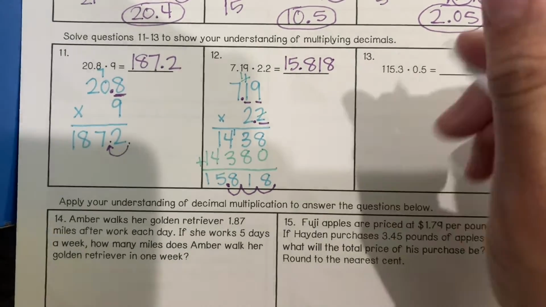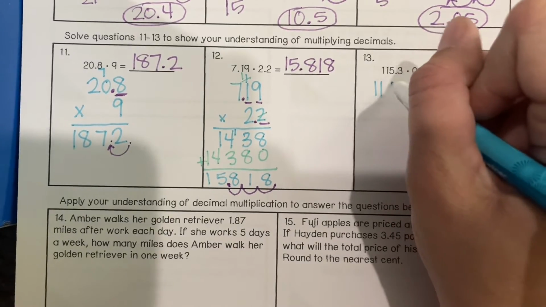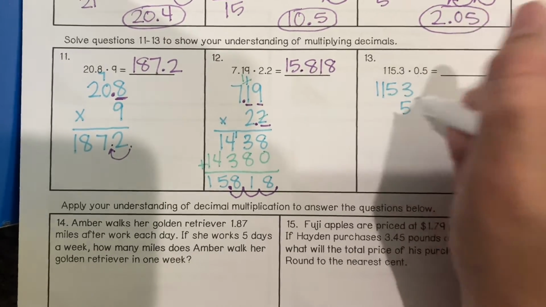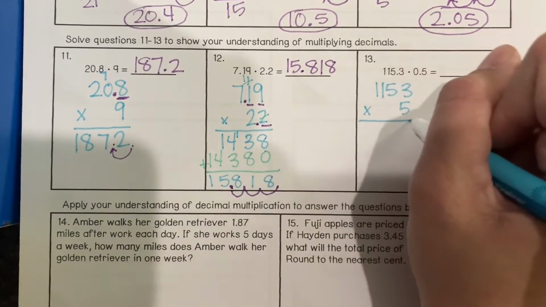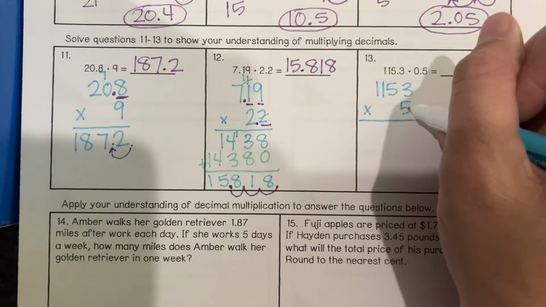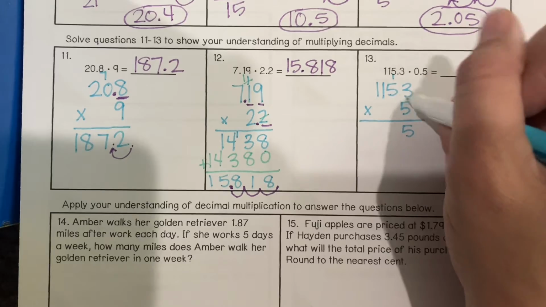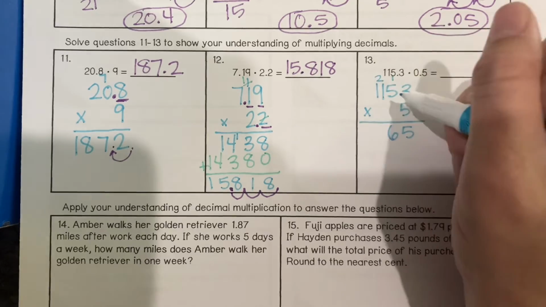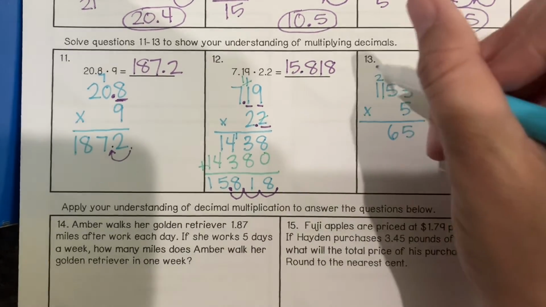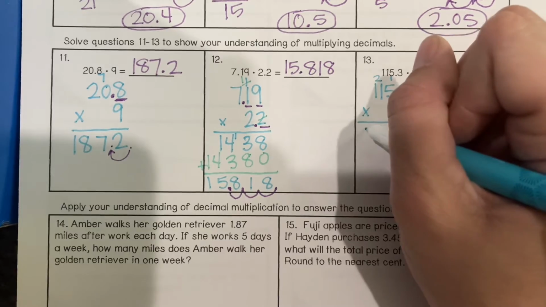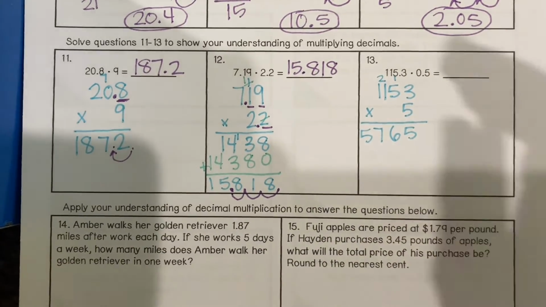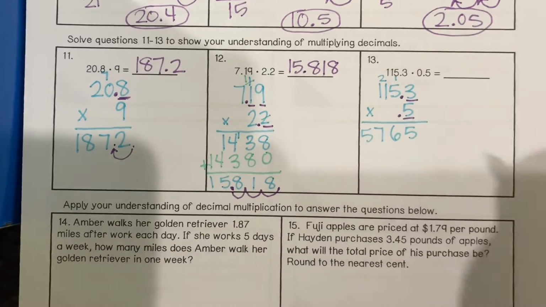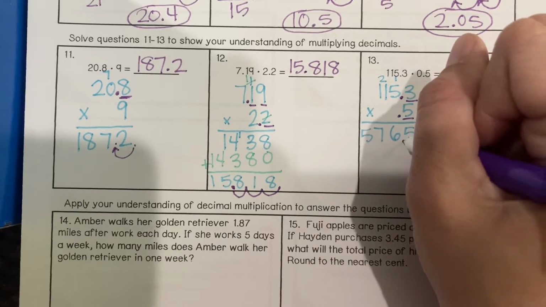Okay, last one. Again, I can put the 0 there if I want, but timesing by 0 won't change anything. 5 times 3 is 15. 5 times 5 is 25, plus 1 is 26. 5 times 1 is 5, plus 2 is 7. 5 times 1 is 5. Add my decimals, and I have 1, 2 numbers after the decimal, so I'm going to move my decimal once, twice.